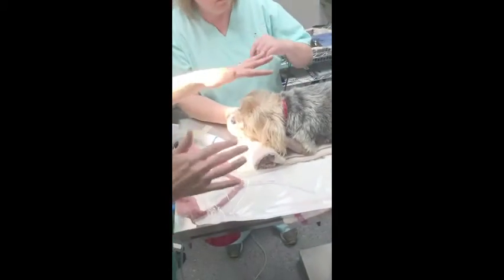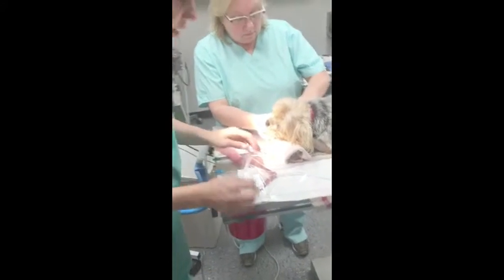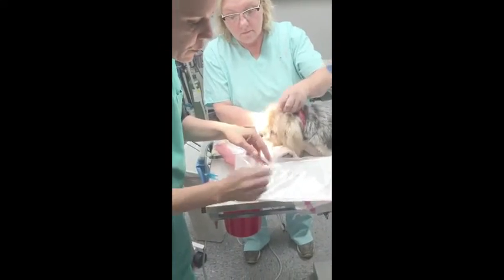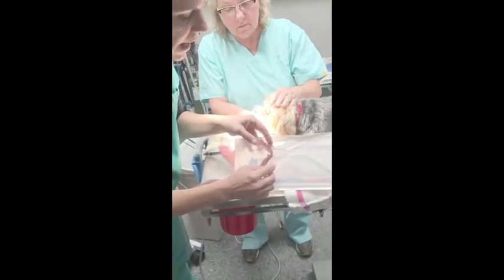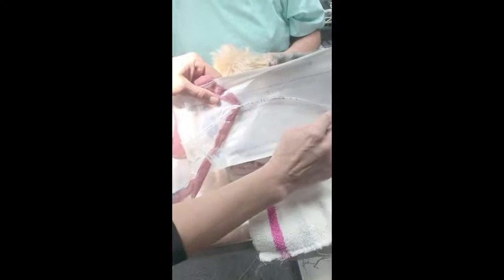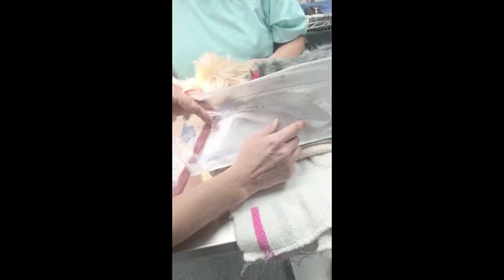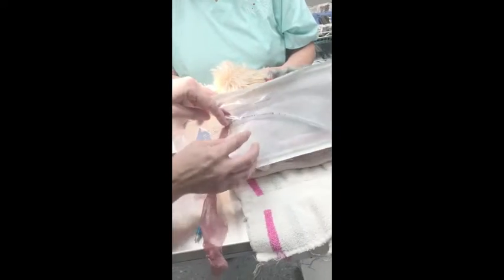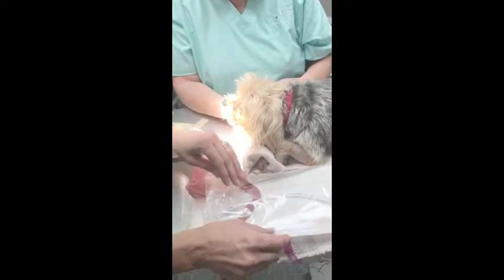Now, based on the dog's weight and size, we've already picked a tube for her. It is a size 5 trach tube. She is a 14-pound dog. I've already got it marked off because we've predetermined where it needs to go. We've measured it visually this way. It goes to her thoracic inlet. So I know that I've gotten the correct size tube for her.